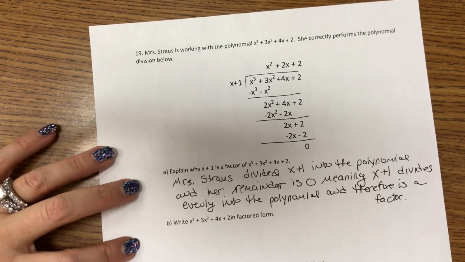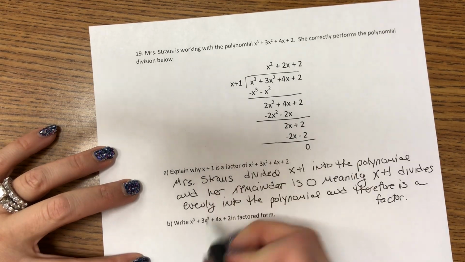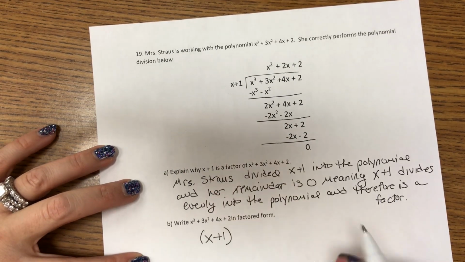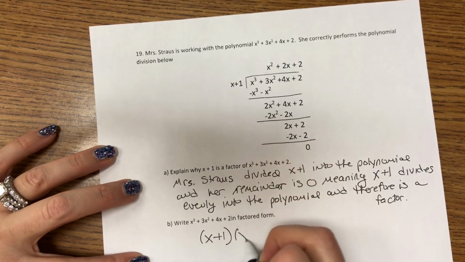Write the polynomial in factored form. I'm going to take x plus 1 and multiply it by the quotient.